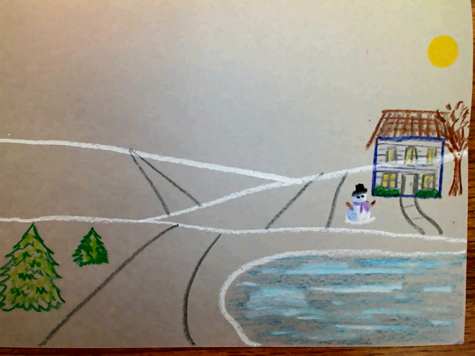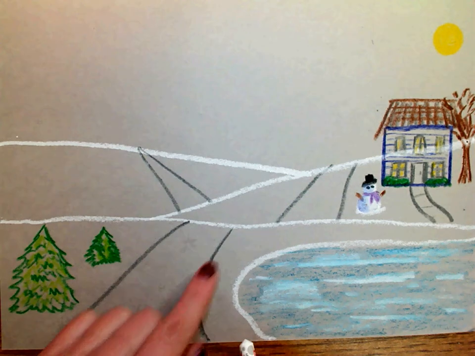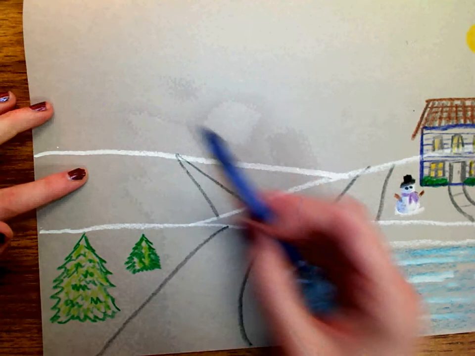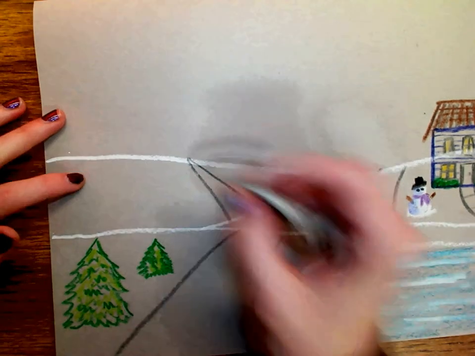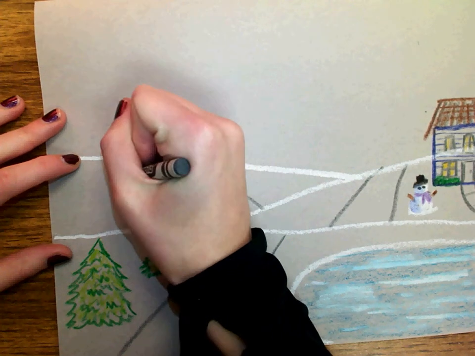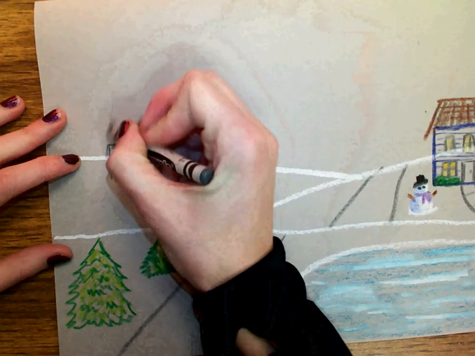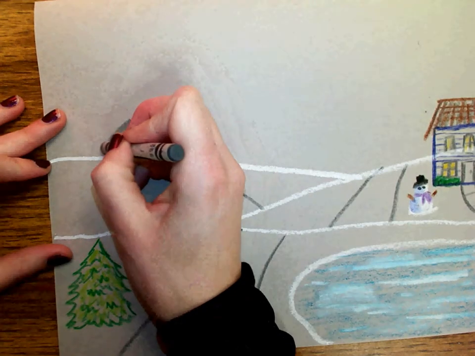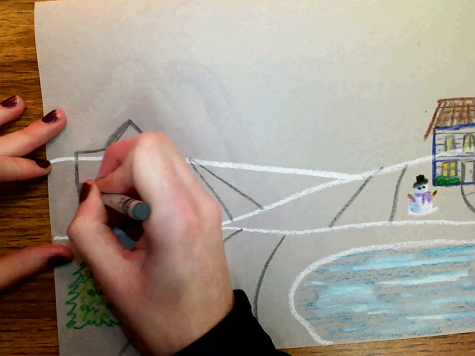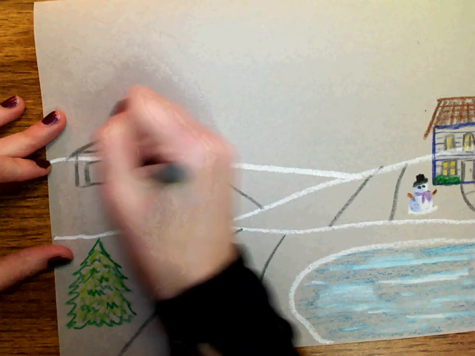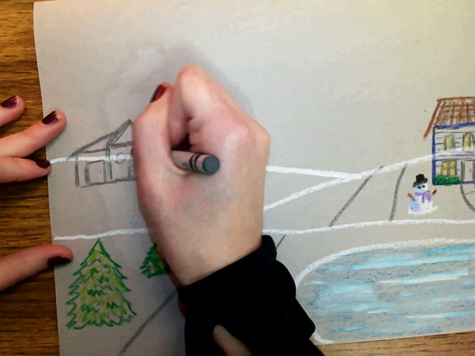Refocused. Okay, so things go back into space and they get smaller. So if I were to draw a house back here, let's do a gray one, it's going to be even smaller. Alright, it would be smaller. I'm going to go a little bit faster here so you guys can get to work. Maybe have a garage on it. Squared little chimney on this one.